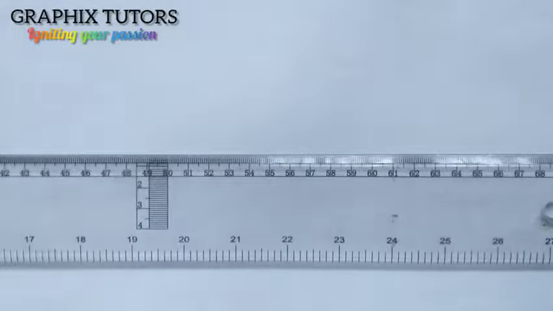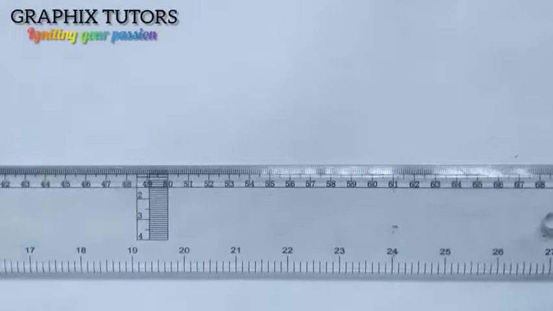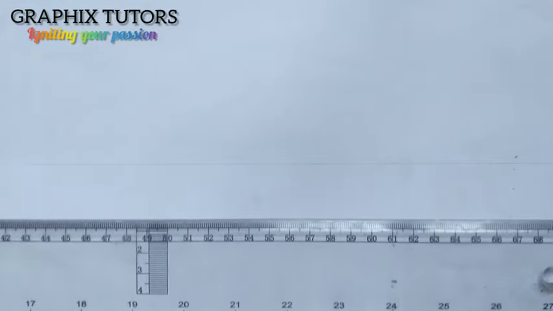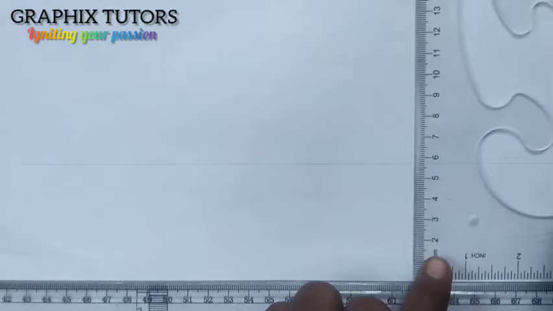So what I'll do after doing this calculation is go into my drawing sheet, and draw a horizontal line this way, and I'm also going to draw the vertical line this way.